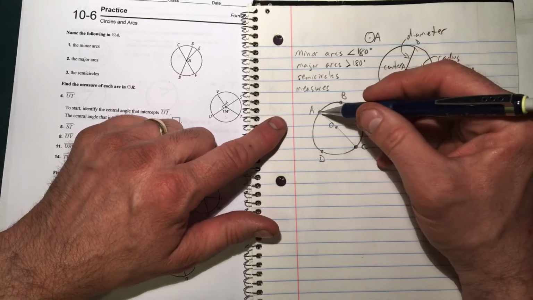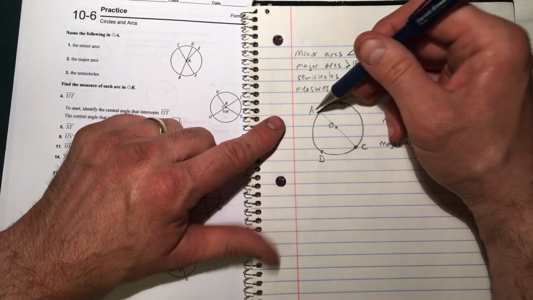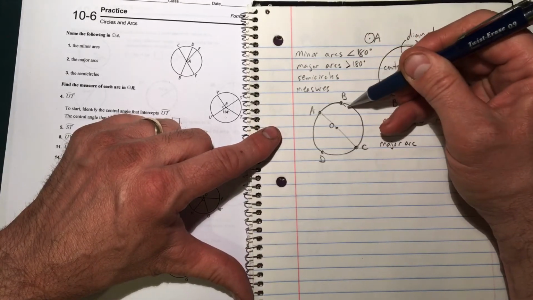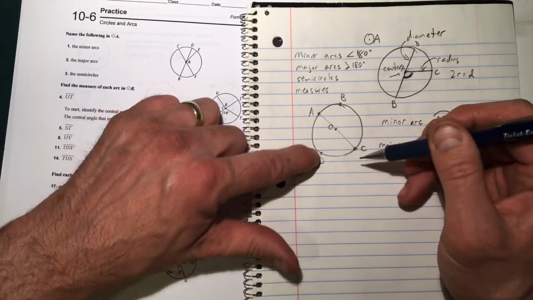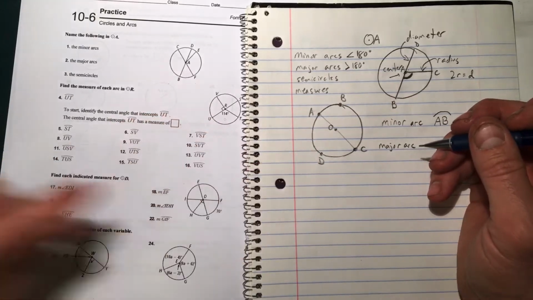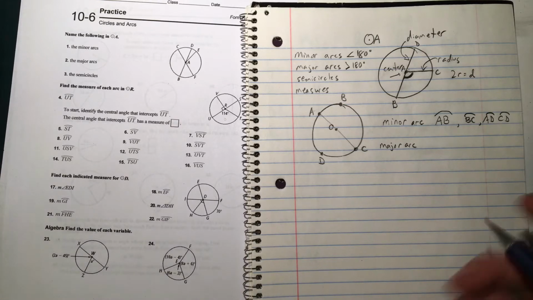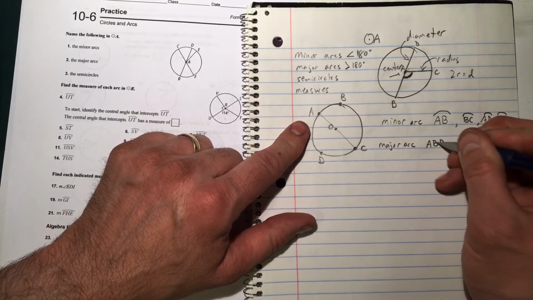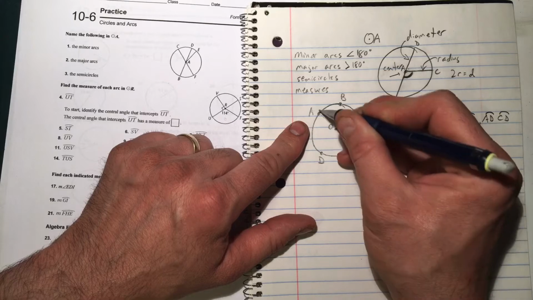So something like, oh, now this is kind of cool because if you did D to A to B, I don't know, but A to B to C to D, that'd be bigger than 180. But you can't use 4 letters, but you can use 3, which is super cool. So we're going to be able to actually call an arc by 3 letters. So I'm going to go ABD.